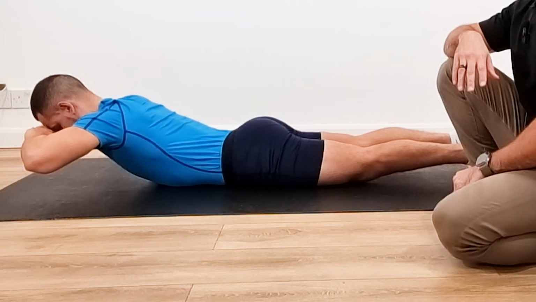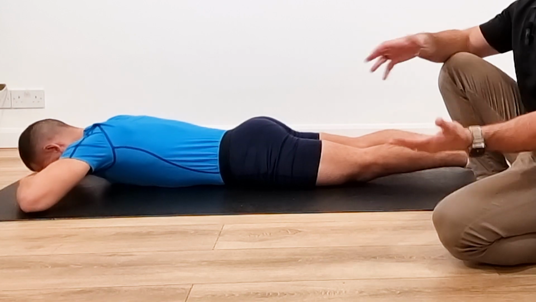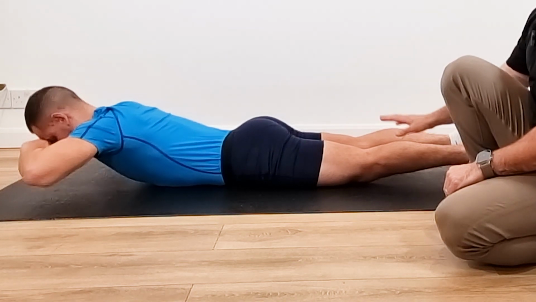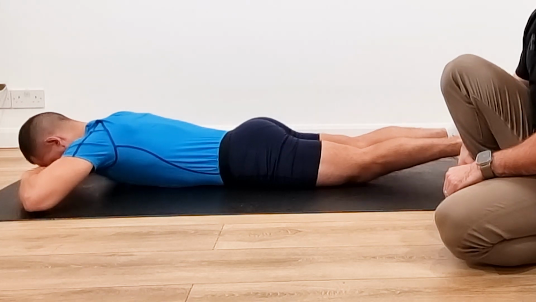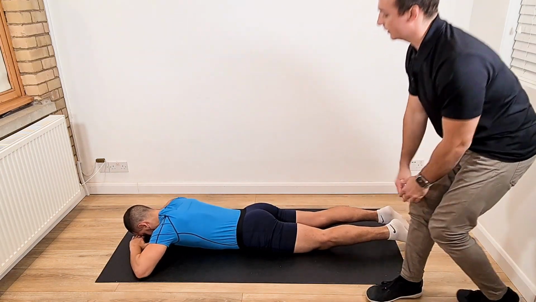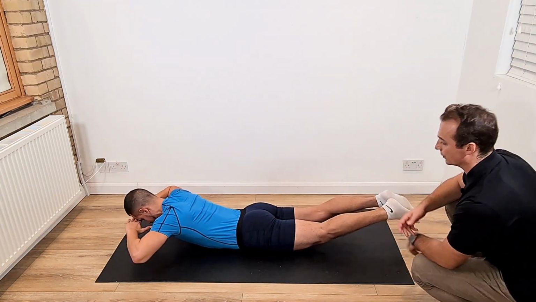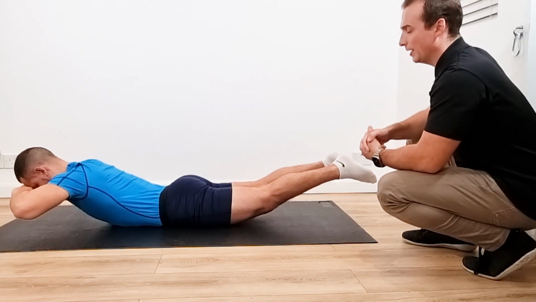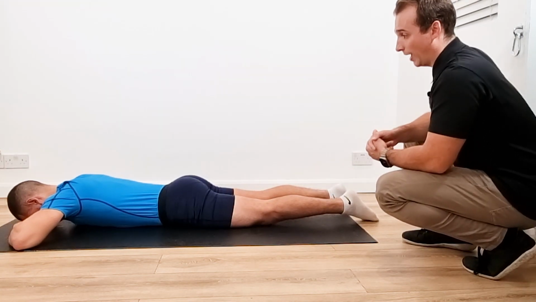If this is starting to feel perfectly manageable and easy, and you want to progress yourself a little bit further, you can now start trying to lift your legs up at the same time. So when we start engaging the legs, what we're doing is getting the gluteal muscles to engage, a little bit of the hamstring muscles, everything that extends the hip, working in tandem with the lower back, as it should.